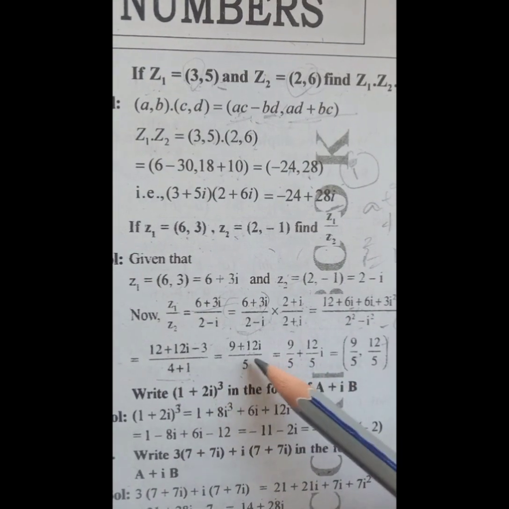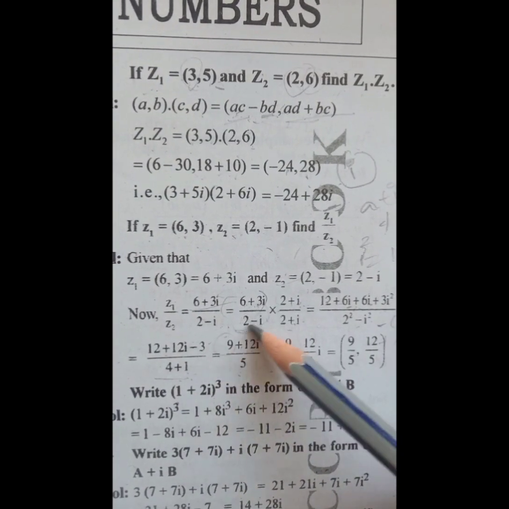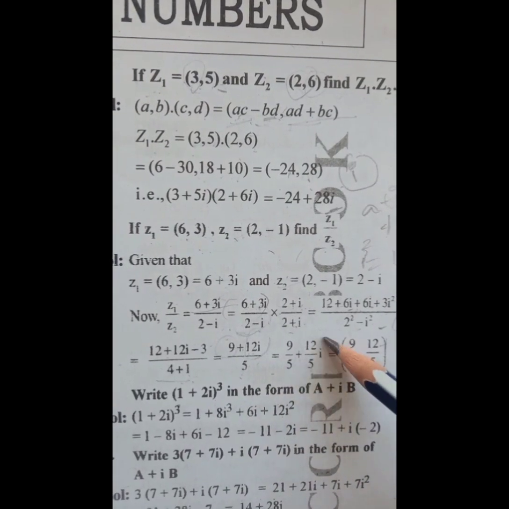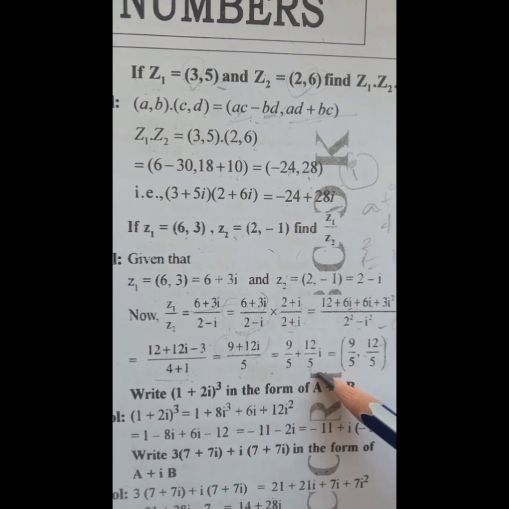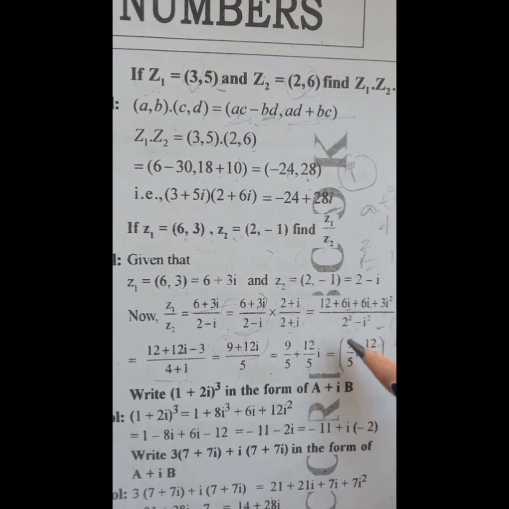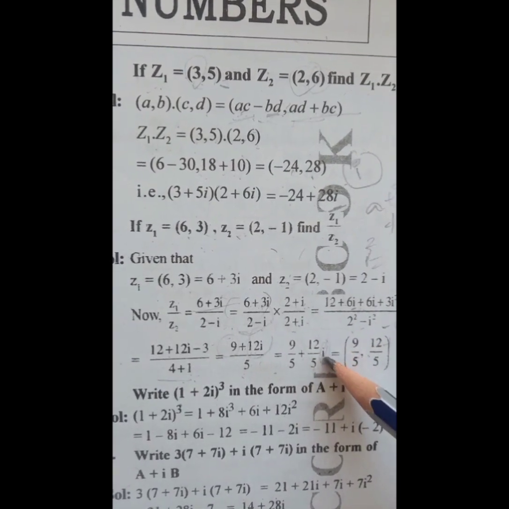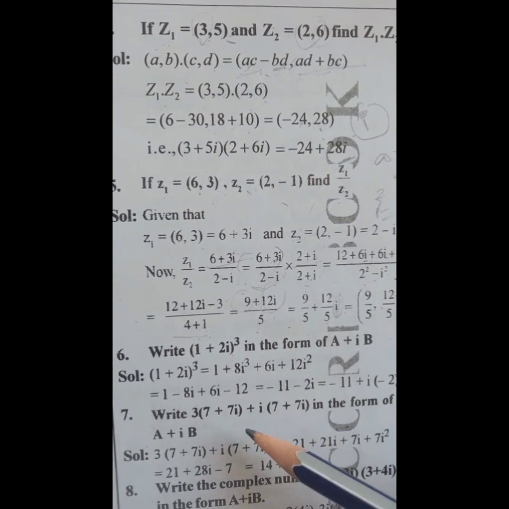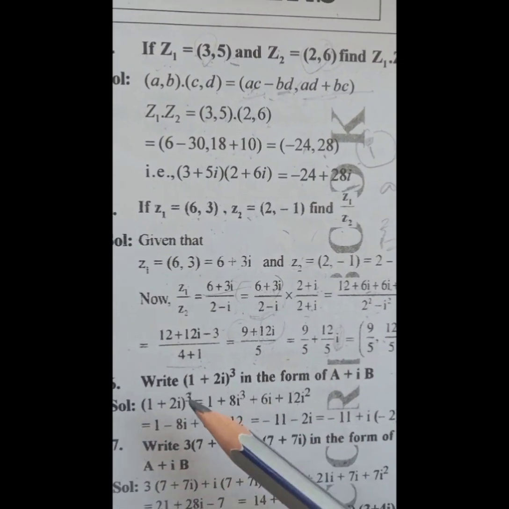Then separate the denominator for the first term and second term. Then you will get the values 9 by 5 comma 12 by 5 into i. For writing the values in brackets we need to include the value i, then we simply write 9 by 5 comma 12 by 5. This is the value.